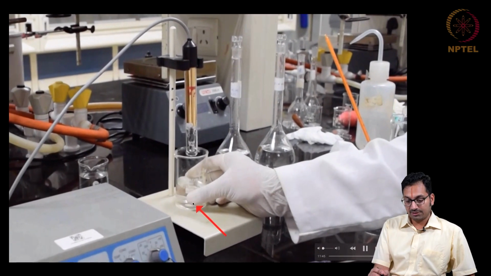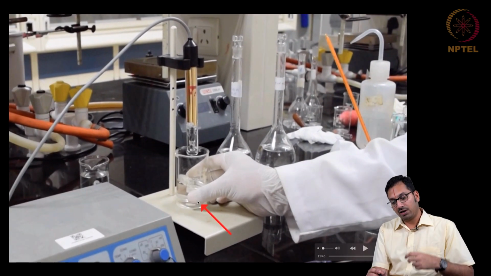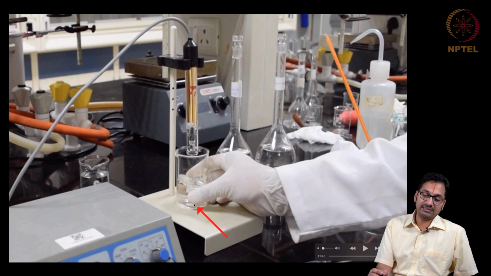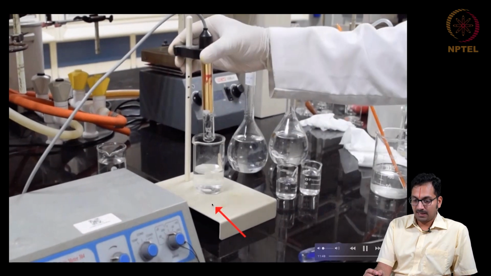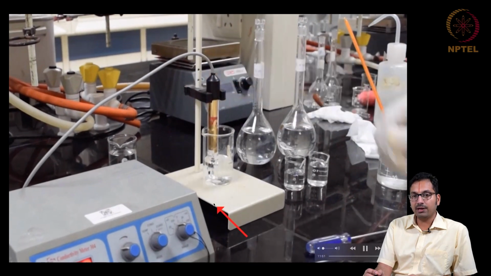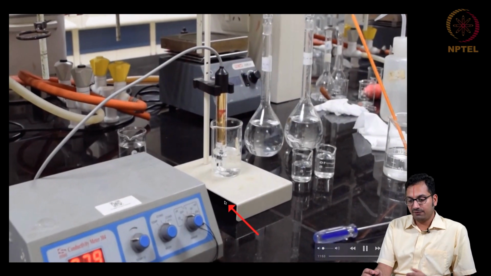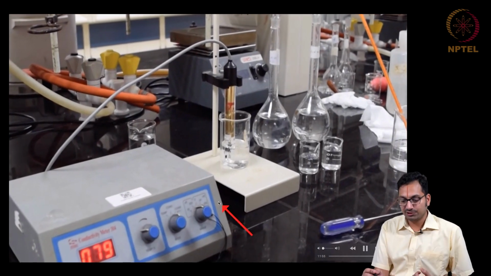stir it. Although the researcher is just using swirling as the mechanism to mix it properly, it is better done with a glass rod such that this whole solution is homogeneous. And let it equilibrate again. So it is a good idea to let it equilibrate for a few minutes so that diffusion also is complete and the whole solution is homogeneous.